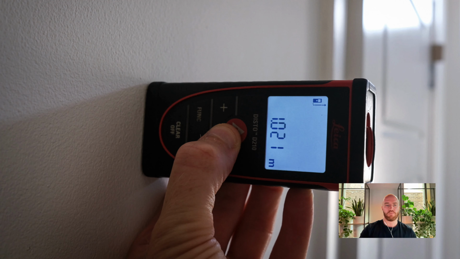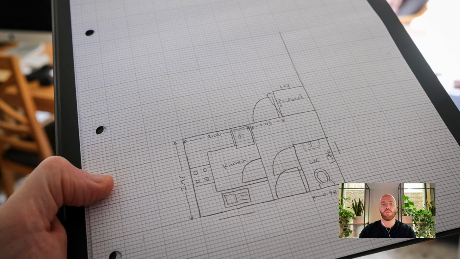So you want to put the bottom of the device against the internal wall and just measure from internal wall to internal wall. Hit the button, take the measurement, mark it on the floor plan, mark it as clearly as possible. You want to be going to sort of 2 decimal places as well.